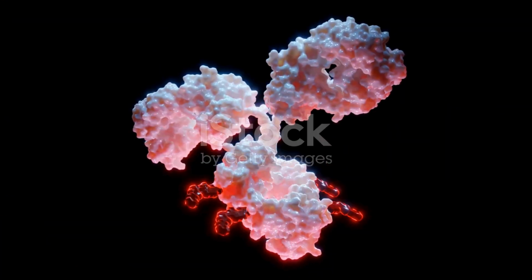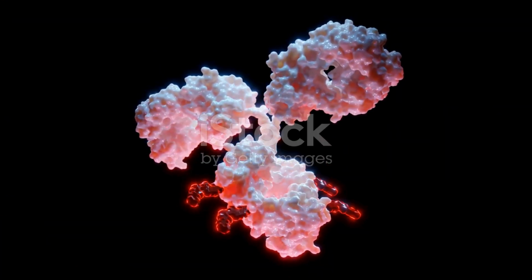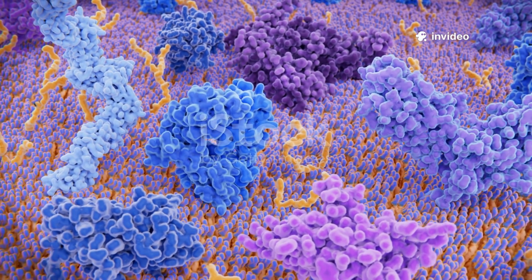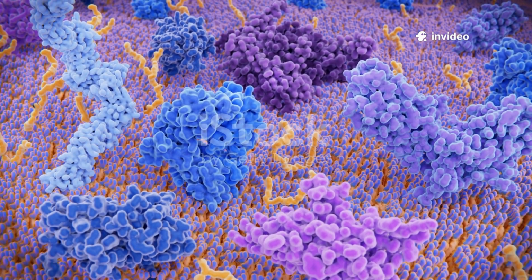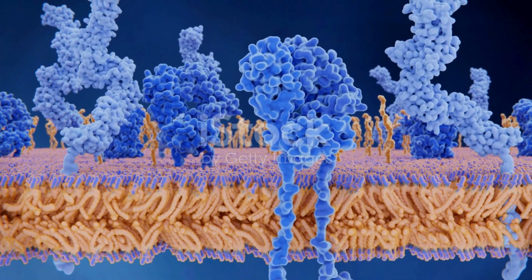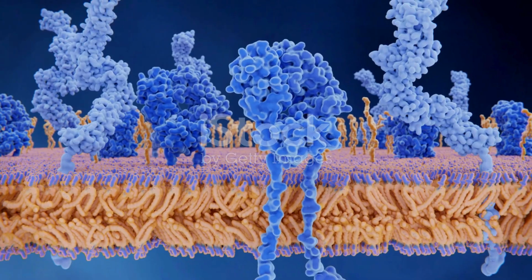MHC binding. These peptide fragments then bind to MHC molecules within the APC. Antigen presentation. The MHC peptide complex is transported to the surface of the APC. TCR recognition. The T cell's TCR then recognizes this specific MHC peptide complex.